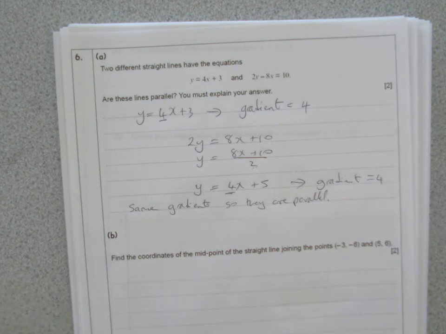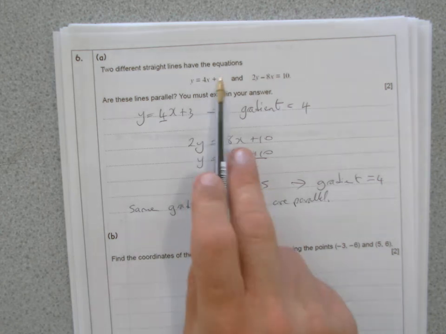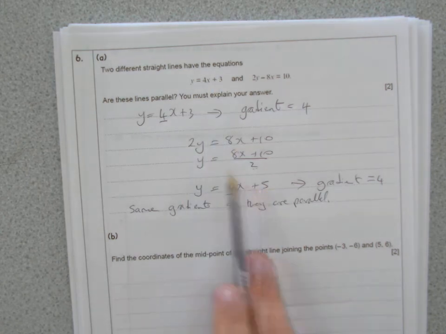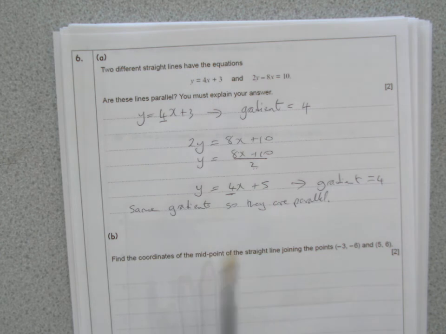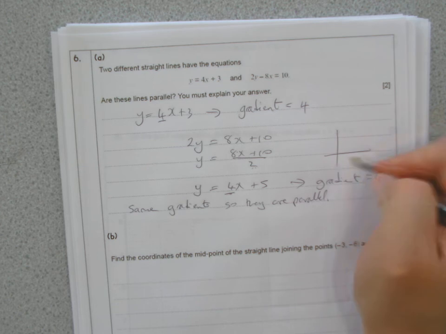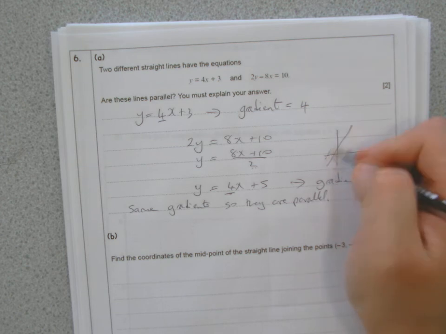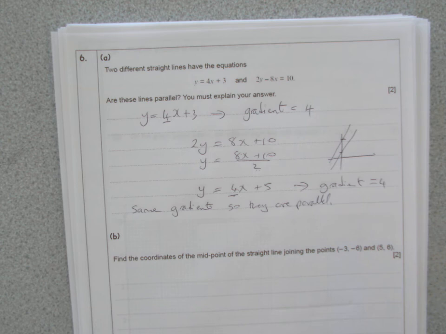They're different lines, okay? This intercepts the y-axis at 5, this intercepts the y-axis at 3. So this one is slightly higher up than that one, but they've got the same gradients. They go in the same steepness, all right? And it looks something like this when you've got two lines. So one intercepts at 3, the other intercepts at 5, but the same direction.